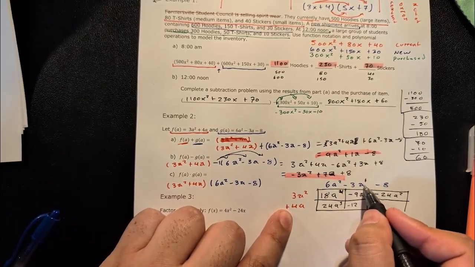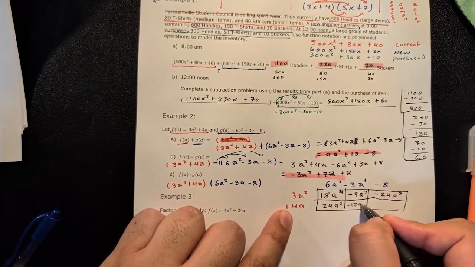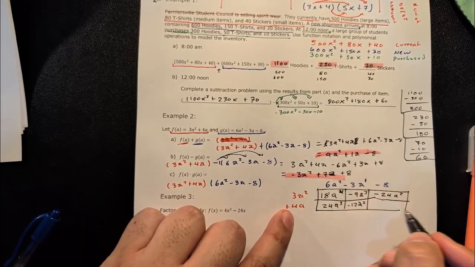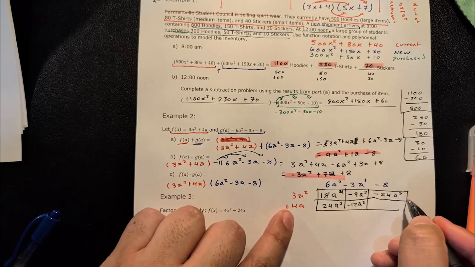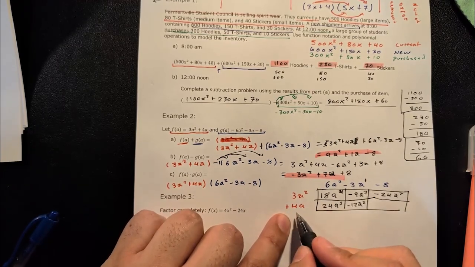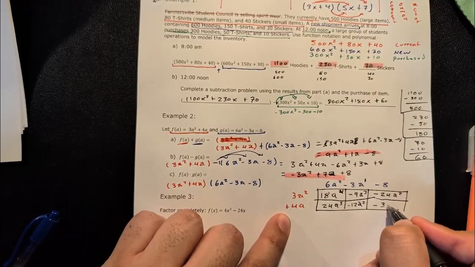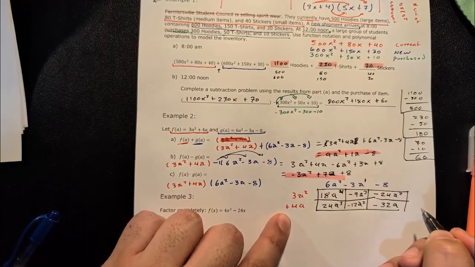And then a times a gives me a squared. And lastly, 4 times negative 4 gives me negative 32a.